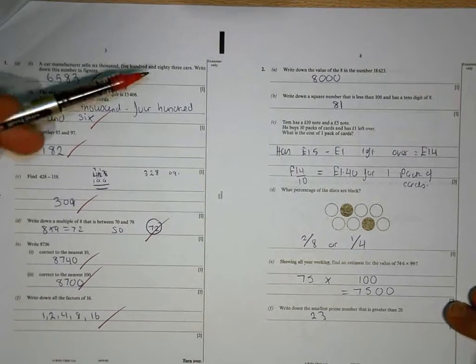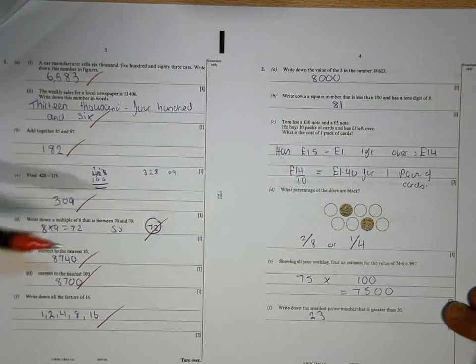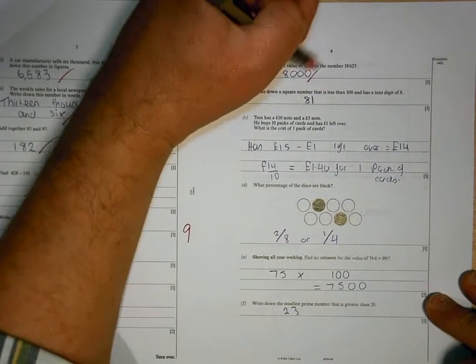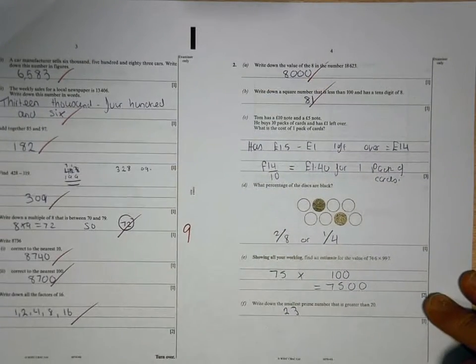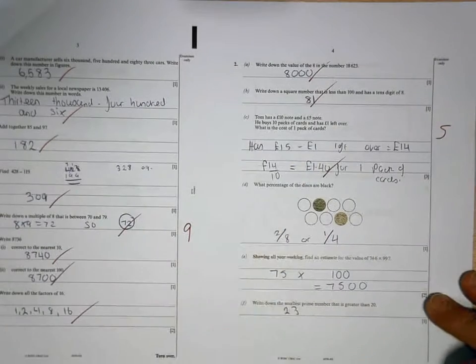Okay, so full marks on the first question, so that's excellent. 1, 2, 3, 4, 5, 6, 7, 9 there. 8,081, 140, so 5 marks there.